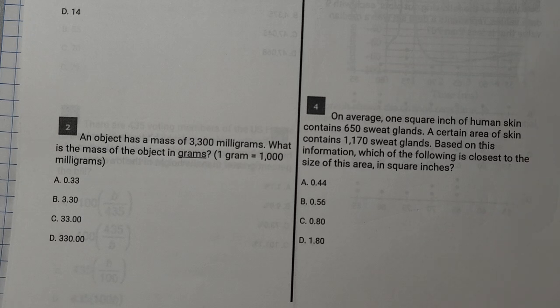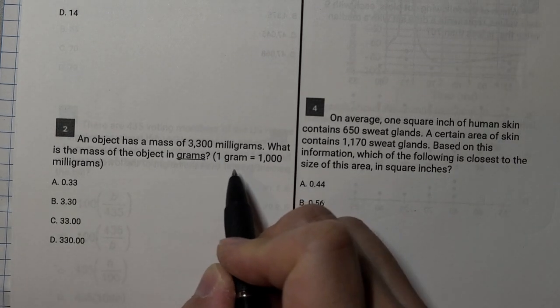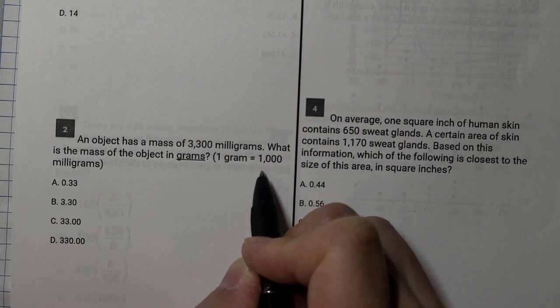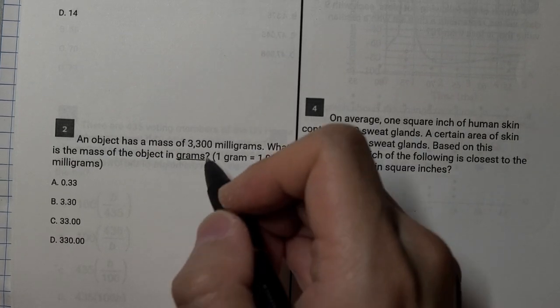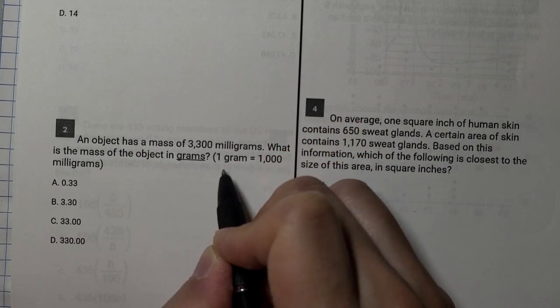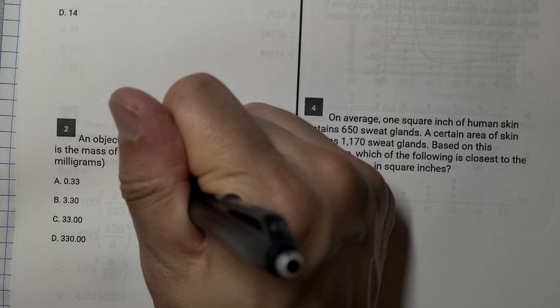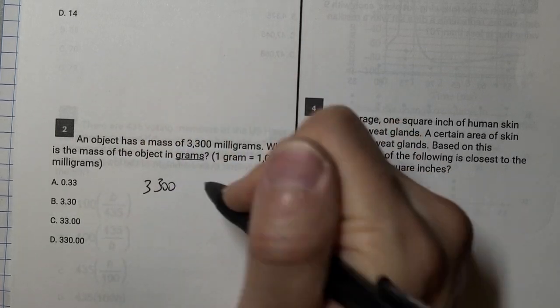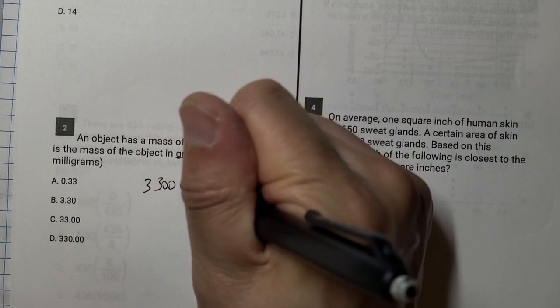Object has a mass of 3300 mg. What is the mass of the object in grams? So 1 gram is 1,000 milligrams, if you don't know the conversion. So you divide by, let's even use units. I like to show units to help explain things.